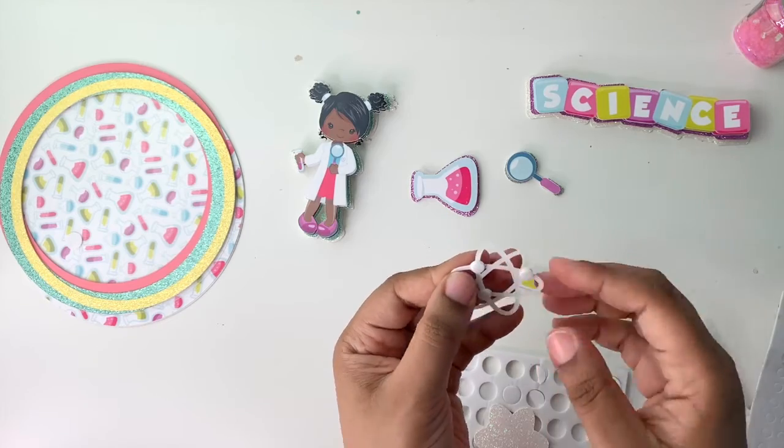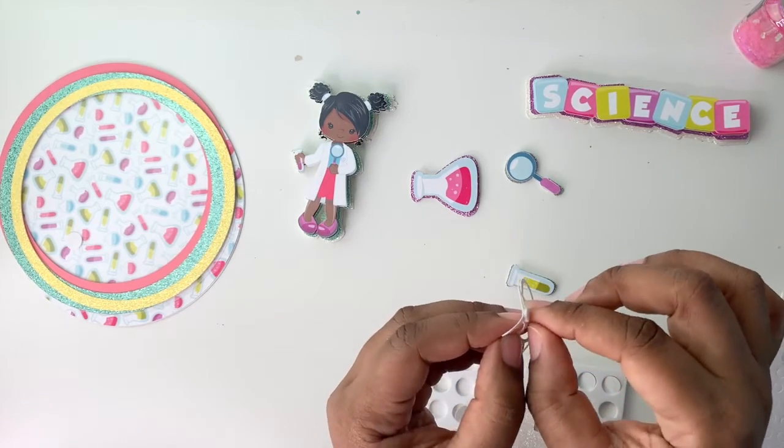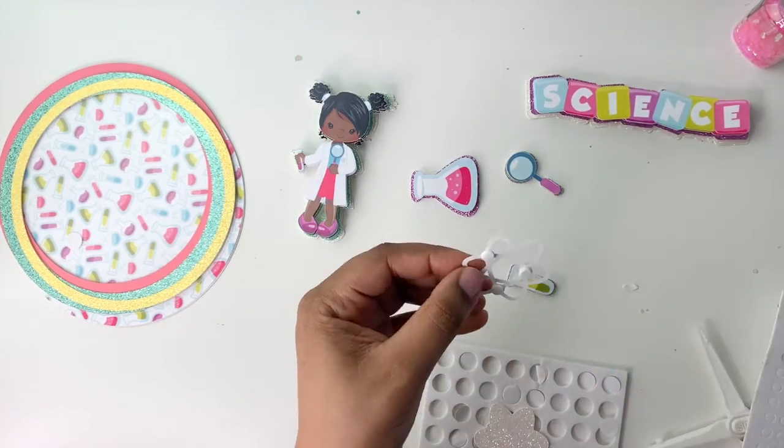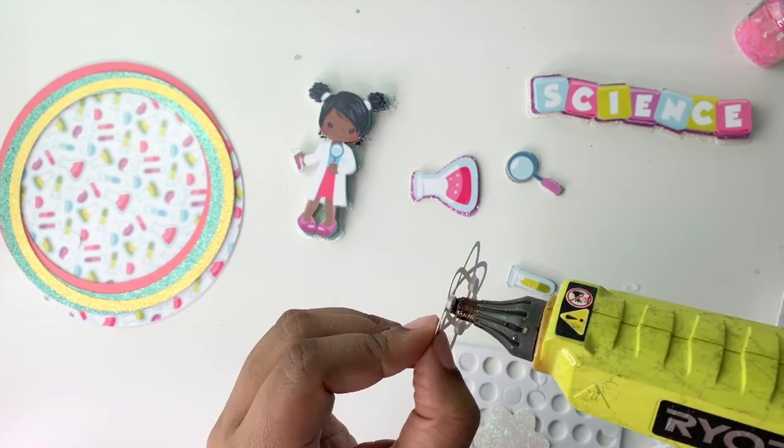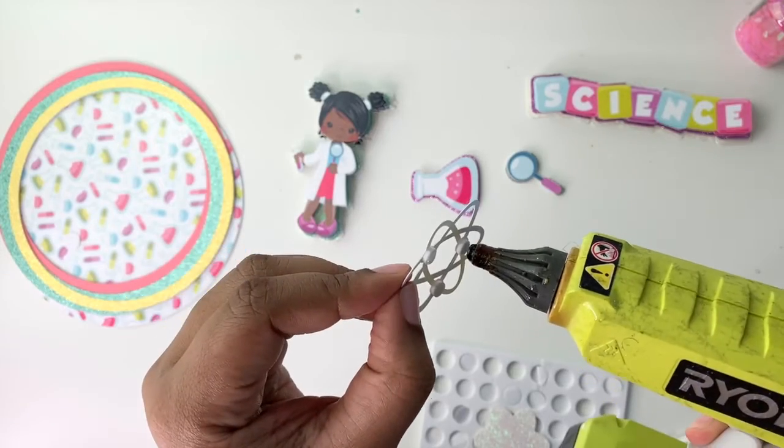And like I said, it's going on glitter paper. Well, this little piece didn't punch out. There we go. So I'm going to add a little glue.